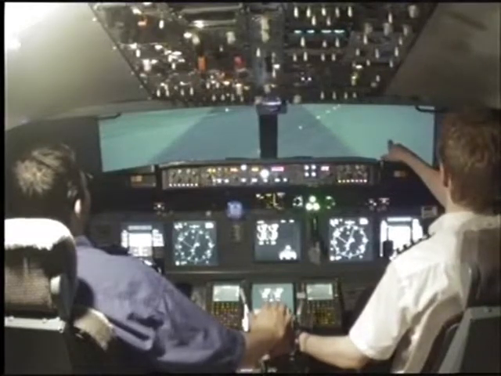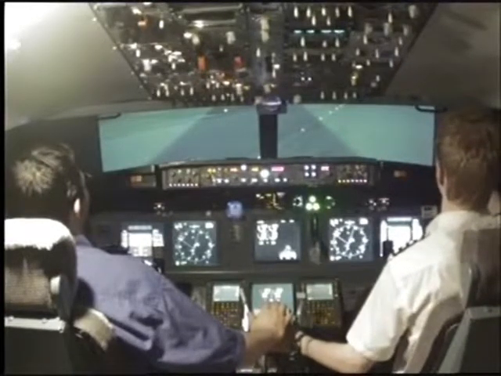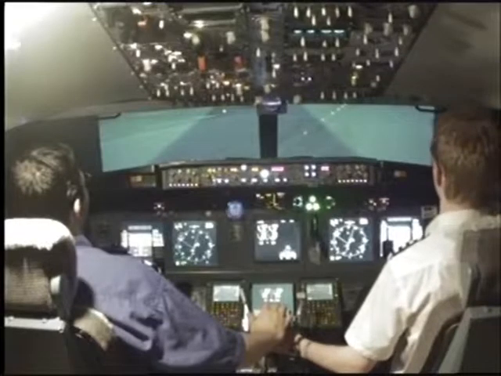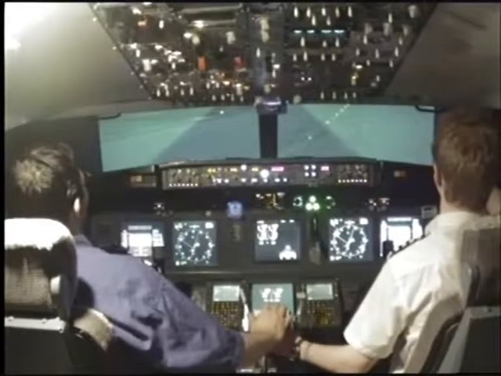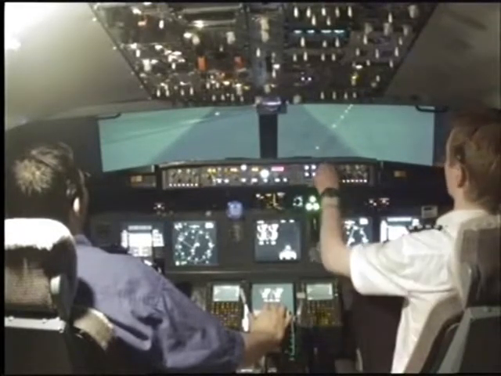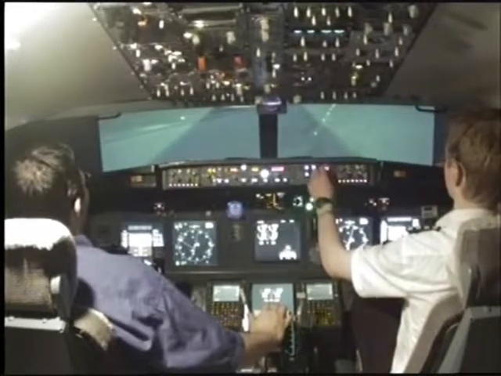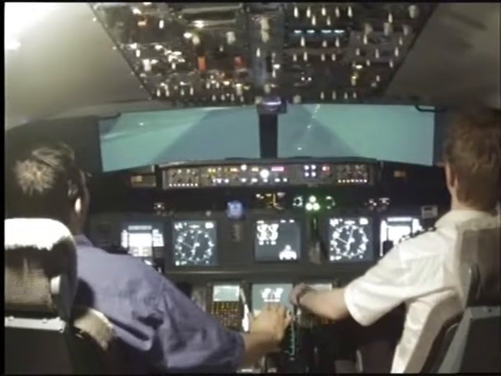Sweet. Okay, so we'll use a bit more thrust. Now try not to have your toes on the toe brakes for too long, or else you're going to find yourself not going anywhere. Okay, my course is set to 161.